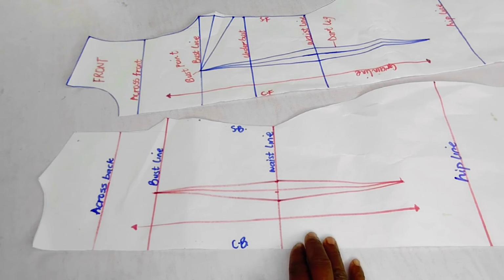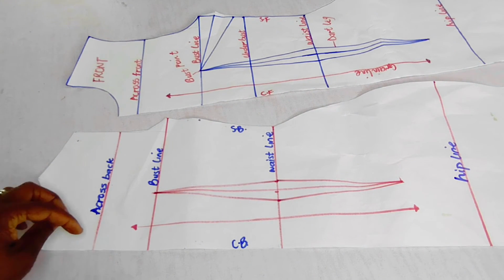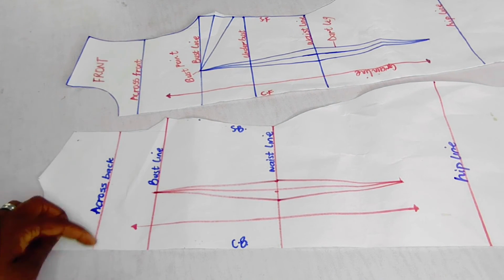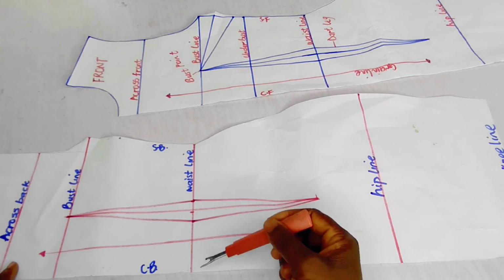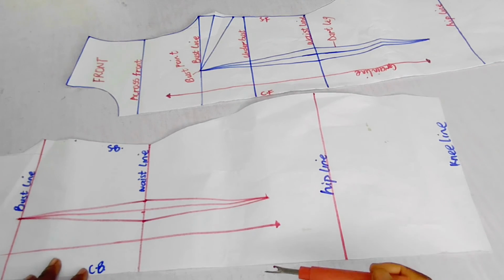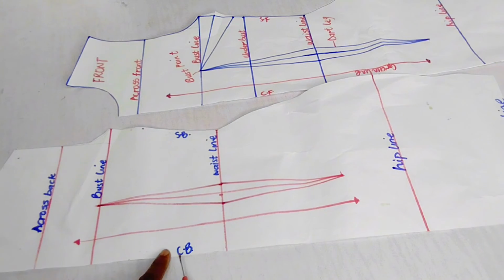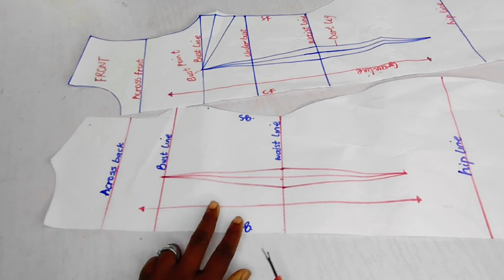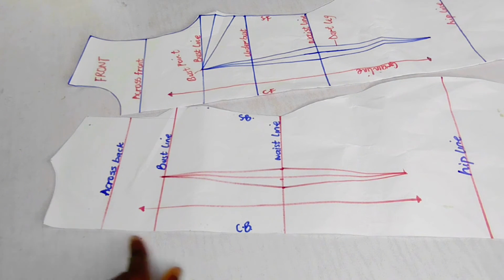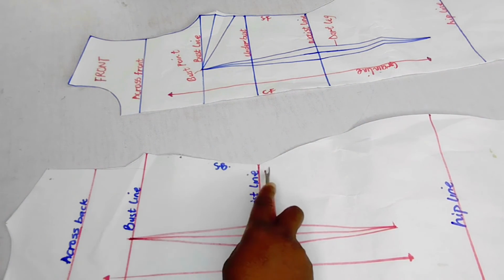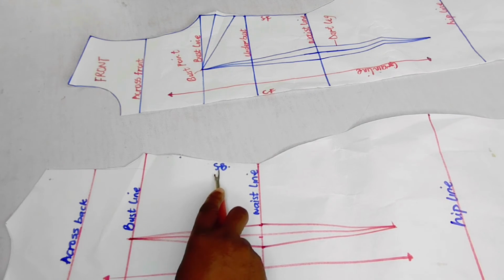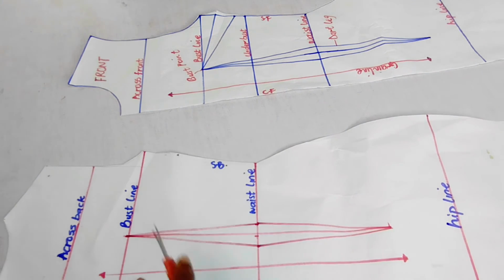We have the across back, just like we have the across front. We have the bust line, the waistline, center back, CB. This is the center back of your pattern. On this line, if you want to add a zip to your dress, you can fix a zip on this line. And then we have the side back, SB. This is the side length of the back pattern.